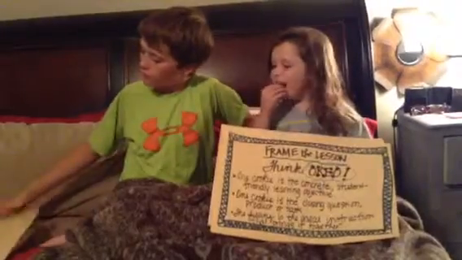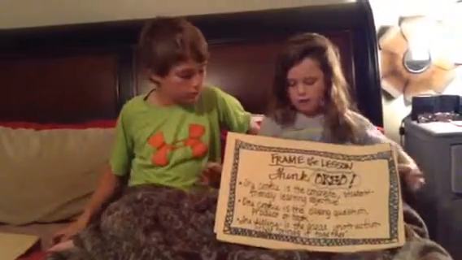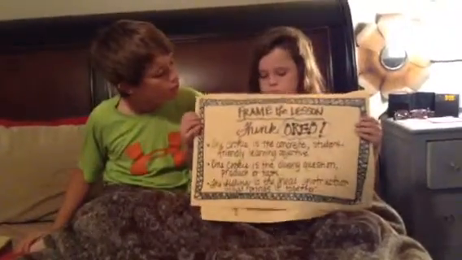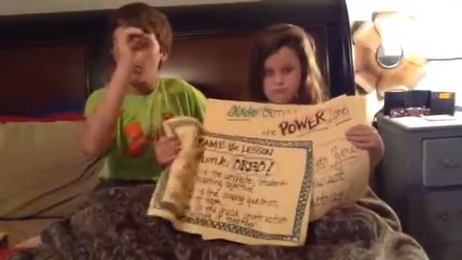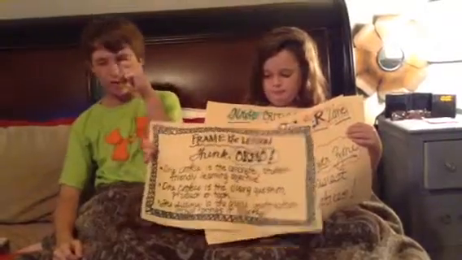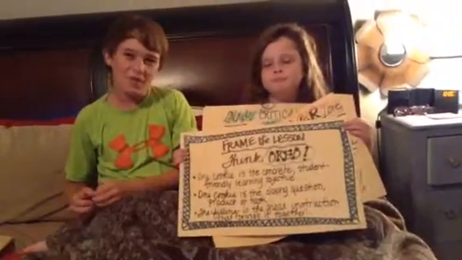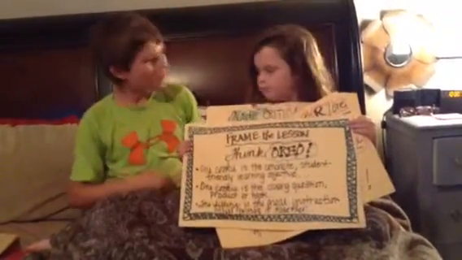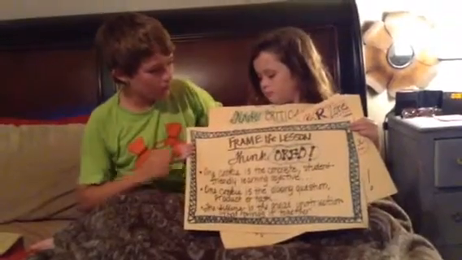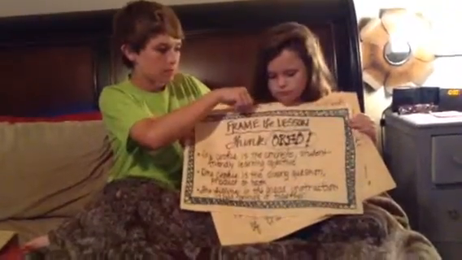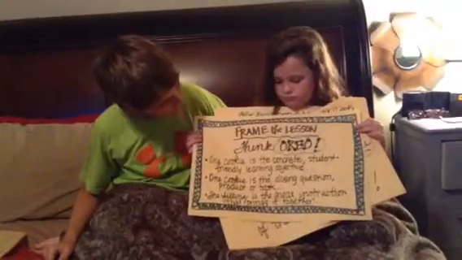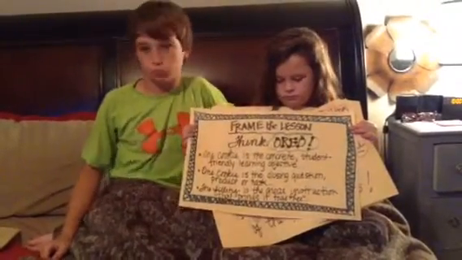Okay, and this is, I think, the best part of the lesson frame, and it's going to make it the easiest to remember: think Oreo. So, one cookie is the concrete, student-friendly learning objective. The second cookie is the closing question, product, or task. And the filling is the great instruction that brings it all together. So just connect frame the lesson and Oreo, and you'll be in good shape.